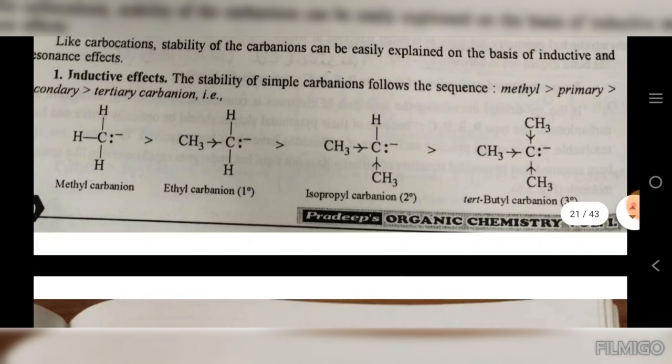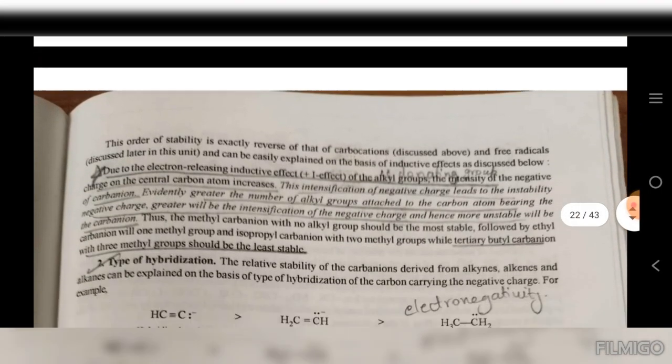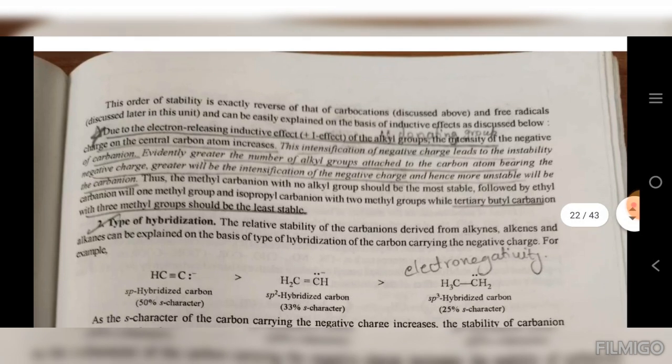Methyl carbanion, ethyl carbanion, isopropyl carbanion, tertiary butyl carbanion. This order of stability is exactly the reverse of that of carbocations discussed above and free radicals discussed later in this unit, and can be easily explained on the basis of inductive effects as discussed below.